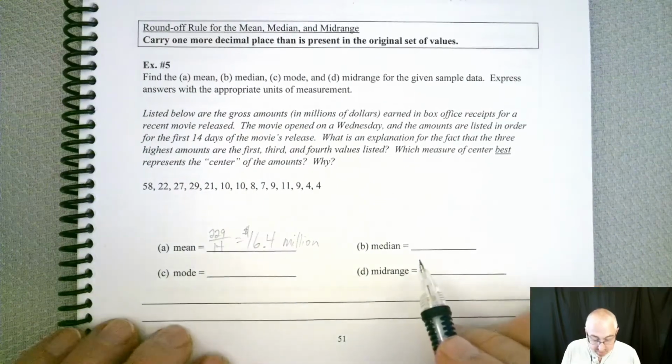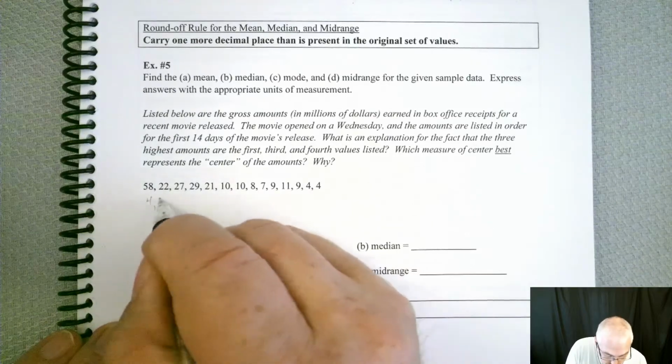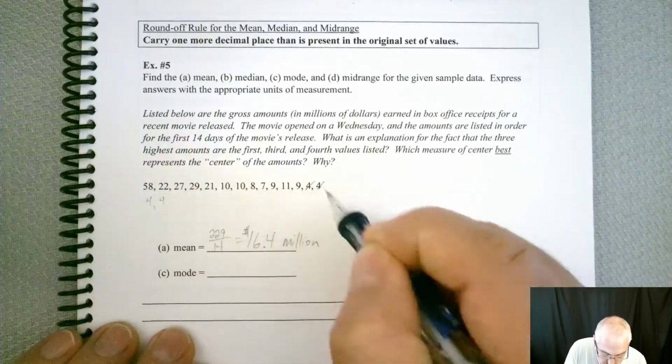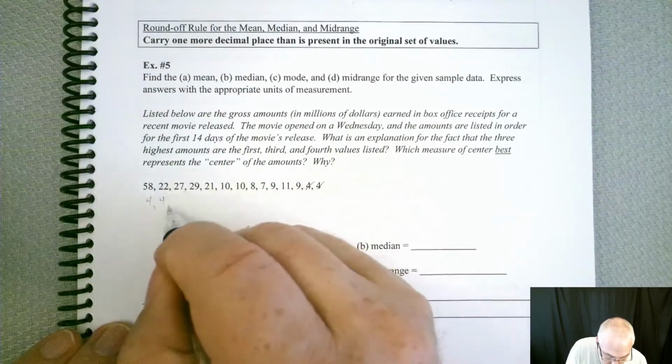All right, now for the median, we've got to put them in order. 2, 4, 7, 8, 9, 9.